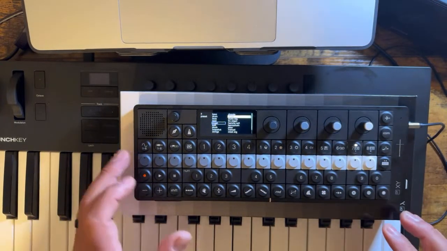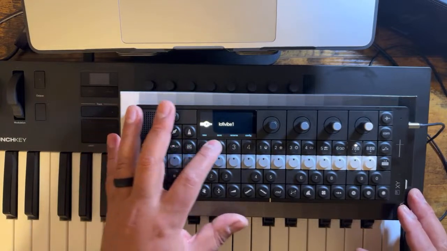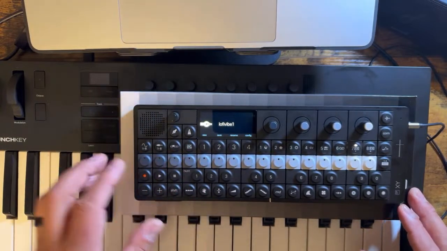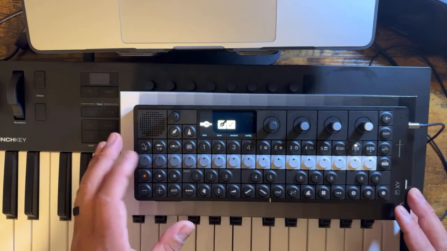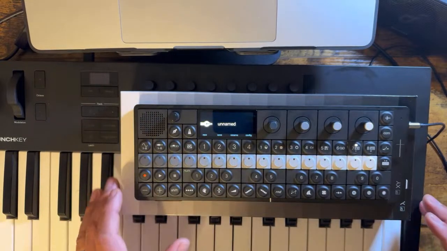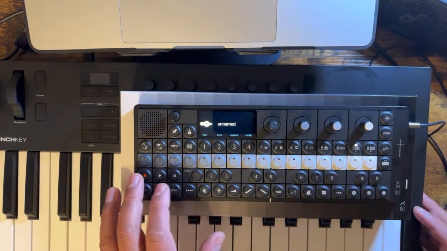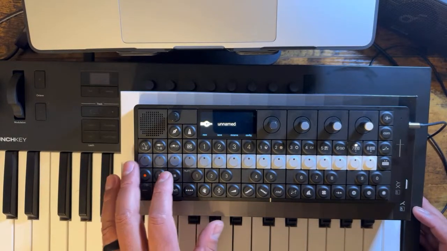Let's do a new track. Let's just save this where it is. Save. And then we'll go new track. Boom. All right, so we're in a new track. And I'll do it from scratch. That way you can kind of get an idea of the workflow.